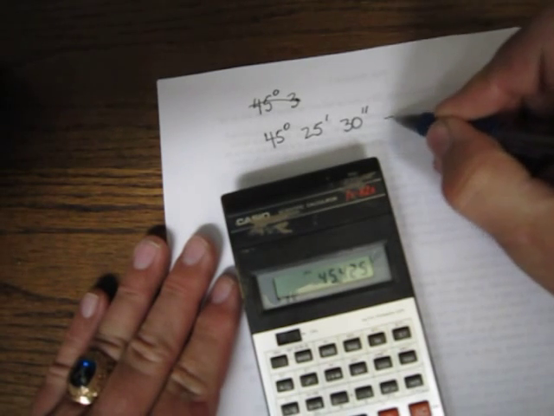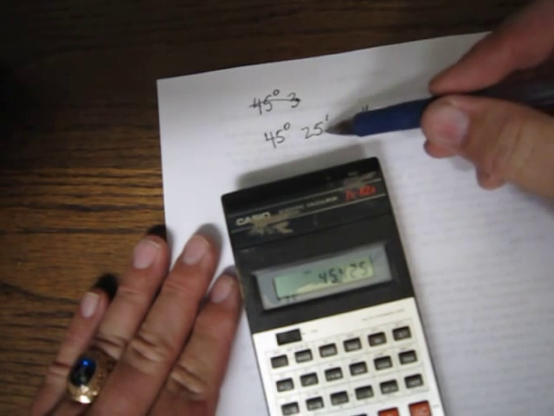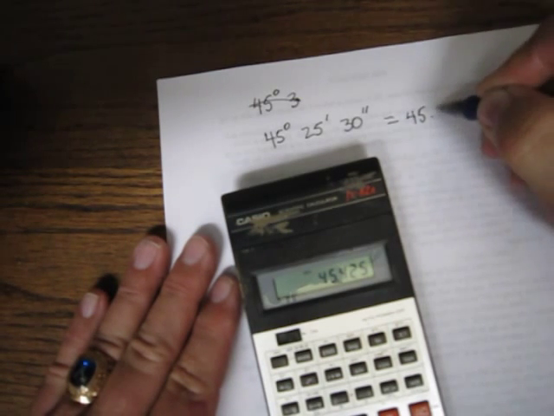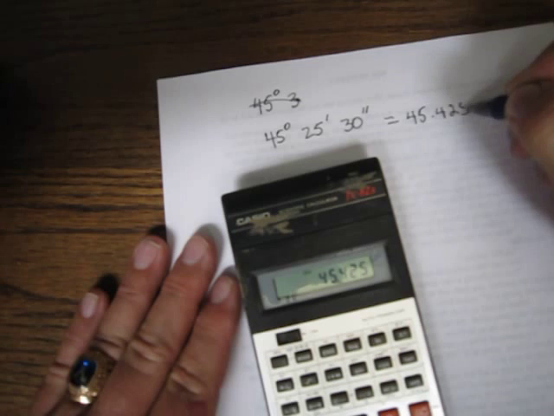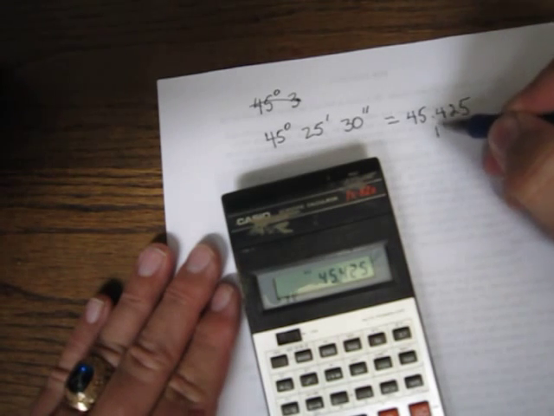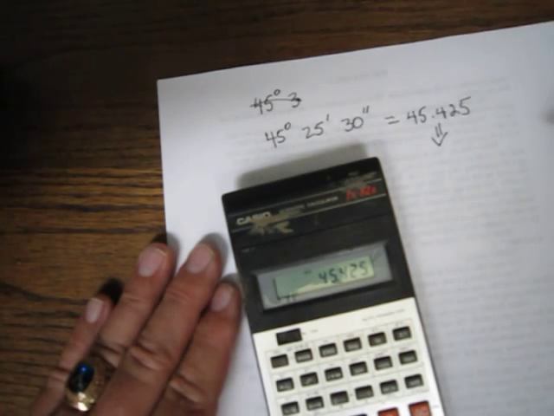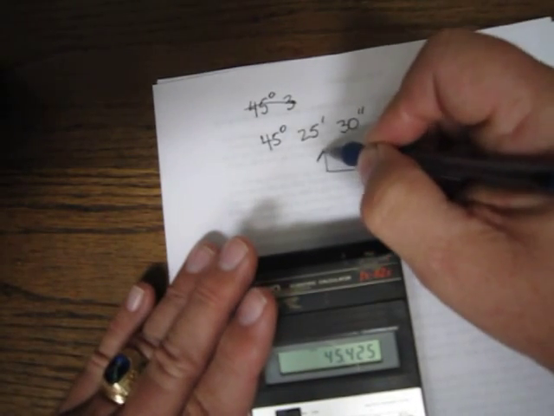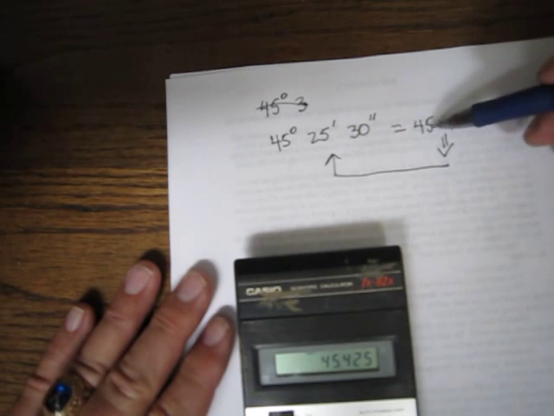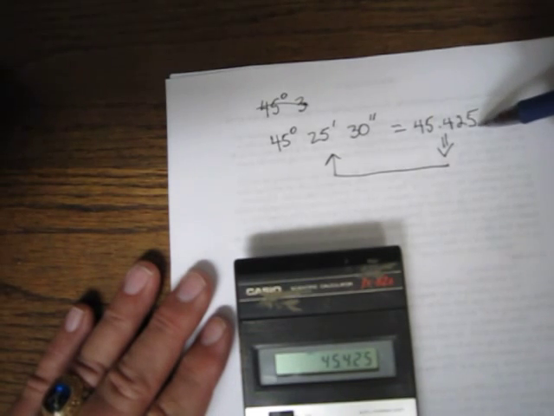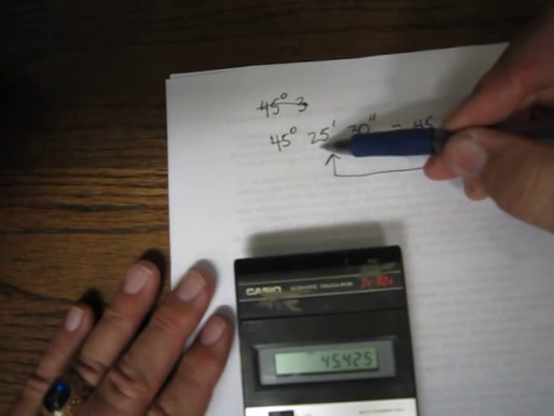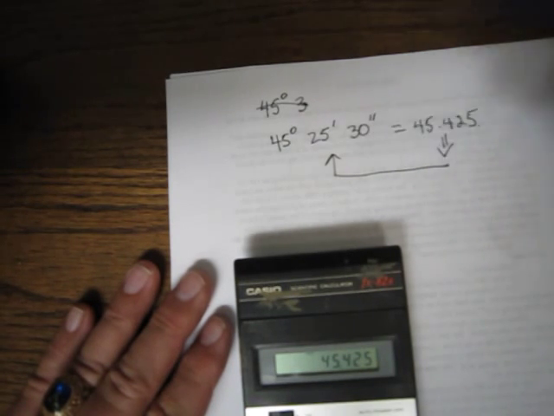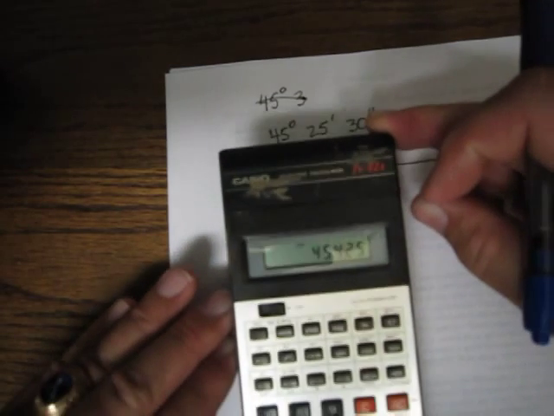And instead of giving me this, what it gave me was 45.425. Now, believe it or not, that is the same thing as that. 45.425 is the same thing as 45 degrees, 25 minutes, and 30 seconds. All right, let me prove that to you.